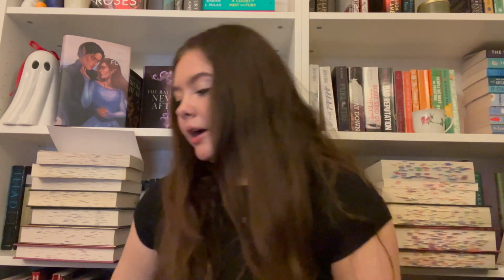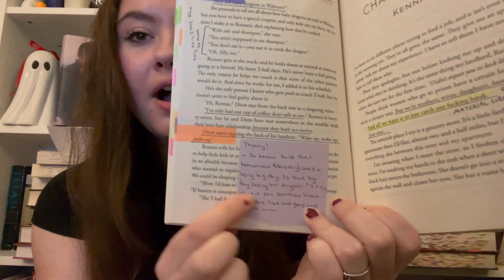The last thing that I use, and I only use this if I have something to say, if there's a thought that I need to jot down but I don't want it to take up the whole entire page, what I will do is use a post-it note. So we see here, I have a post-it note, and this is a theory. I had a theory about something, either about a character, how the book was going to end, something that might happen throughout the book.